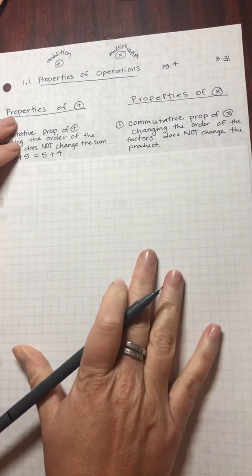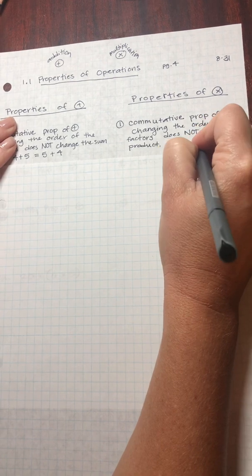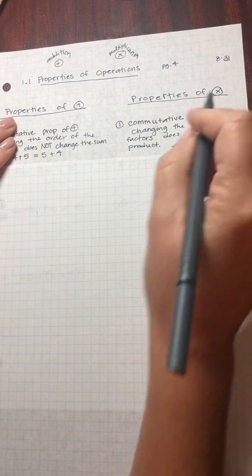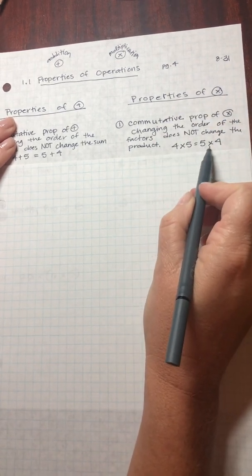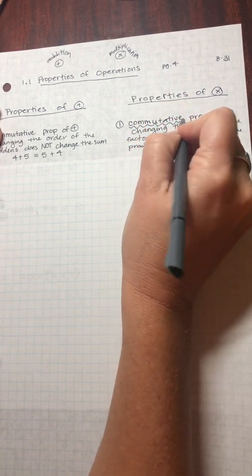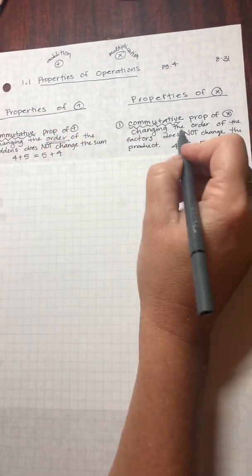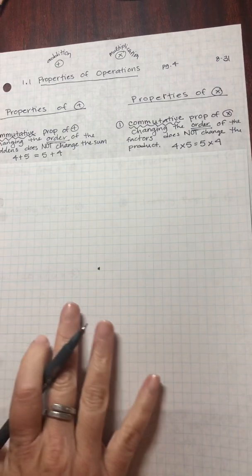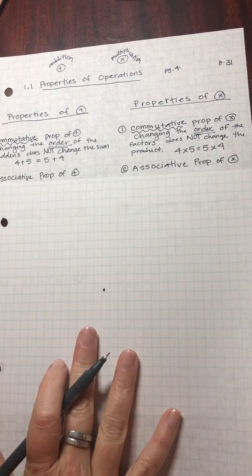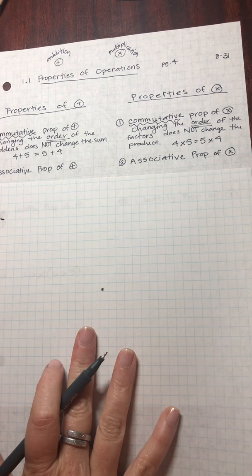And we could use the same numbers, right? The same numbers as an example. 4 times 5 is the same thing as 5 times 4, right? 4 times 5 is 20. 5 times 4 is 20. Commutative. Commutative has to do with the order, okay? Okay. Next up, we're going to take a look at the associative property. Go ahead and pause this and write this down in your notes.